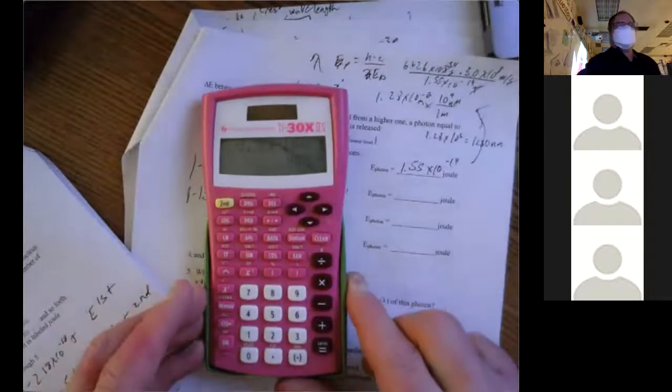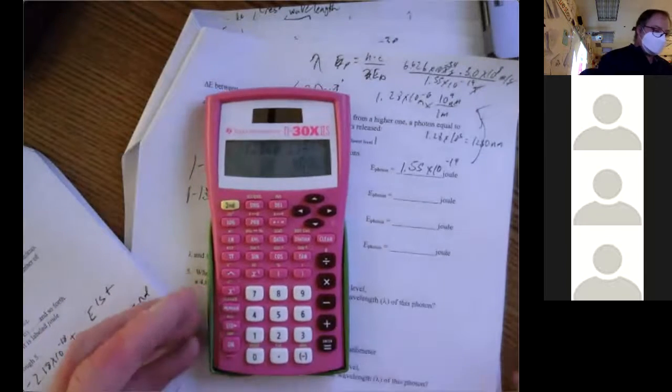So we'll go ahead and put that in here. Negative 1.36 times 10 to the negative 19 minus negative 5.45 times 10 to the negative 19. We get 4.09 times 10 to the negative 19th.